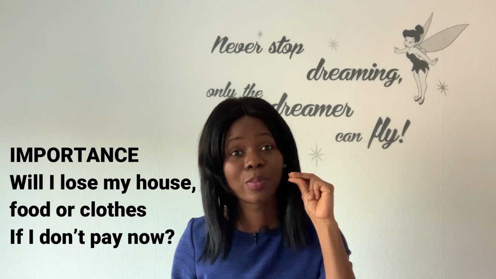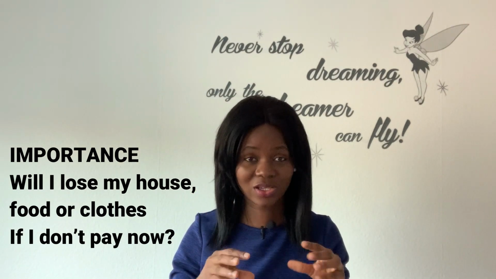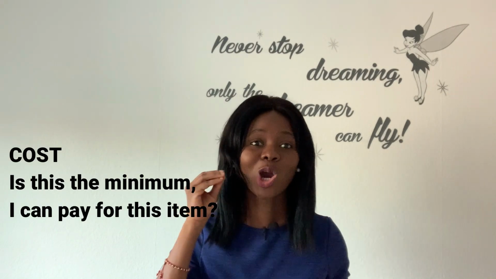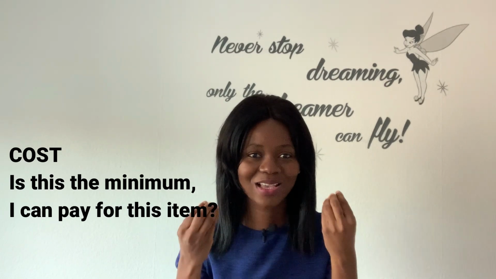Number 2 is importance. Will I lose my shelter or my feeding or my clothing if I don't make this payment now? If it's a no, then my dear, again, it's a want and not a need. The third factor is the factor of costs. Is this the minimum I can pay for this particular item? If it's also a no, then that item, my dear, it's a want and not a need.